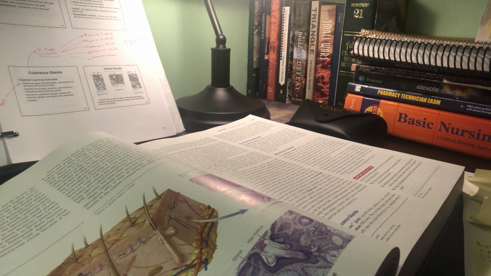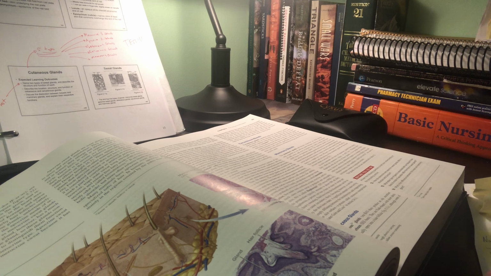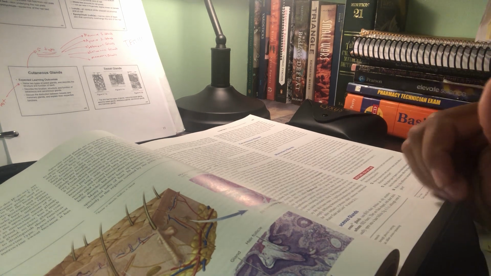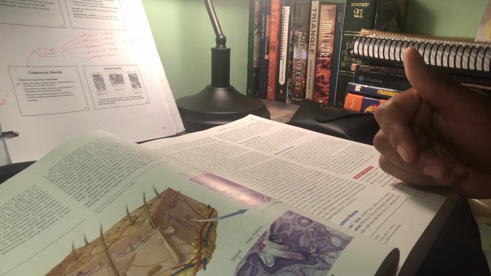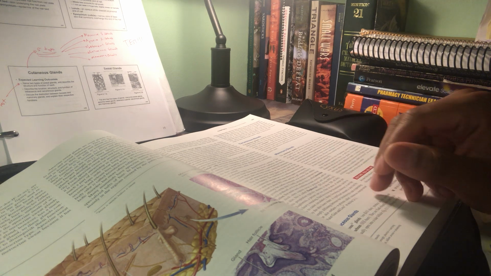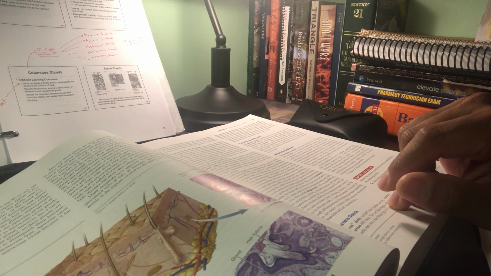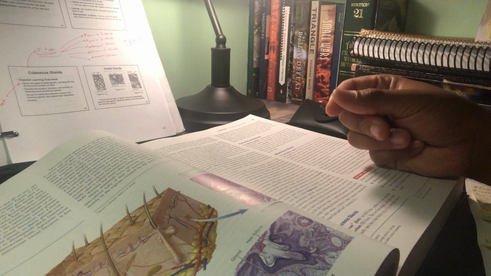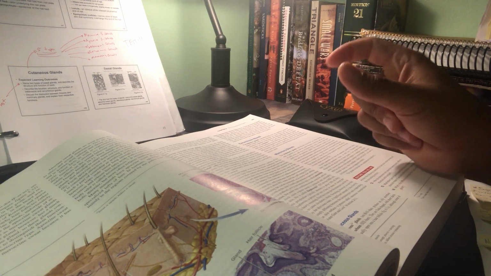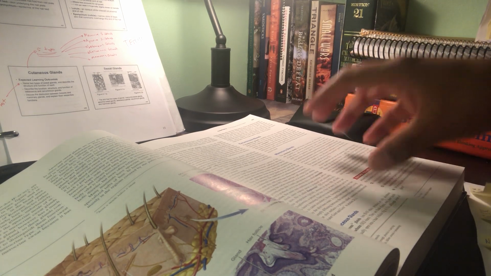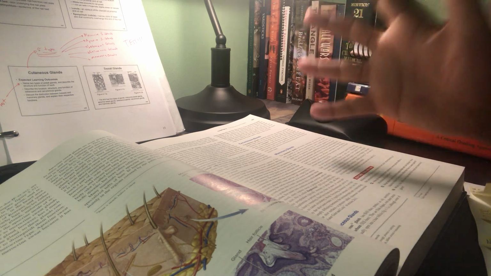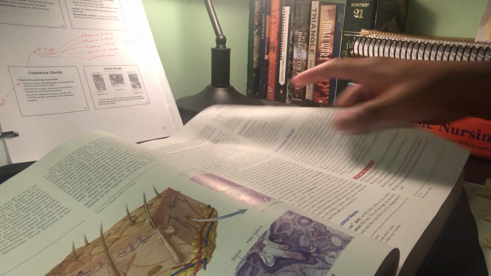And I'm missing one gland. Give me 1 second. Sebaceous glands. That's on your scalp. It's a gland that secretes this oily substance. It's not regular sweat. It's a little bit more oily because it has more fatty acids. You need to know these 5 glands.